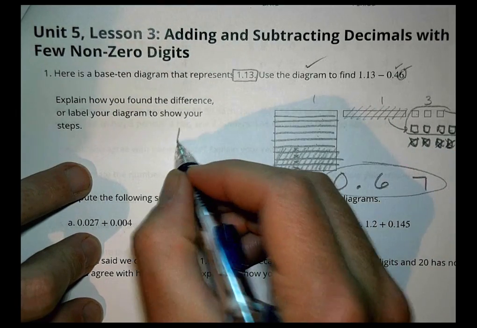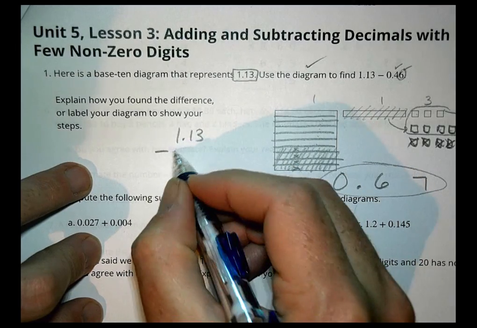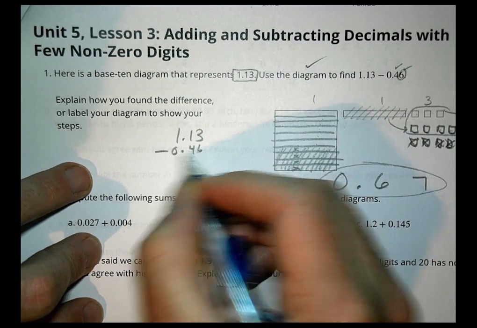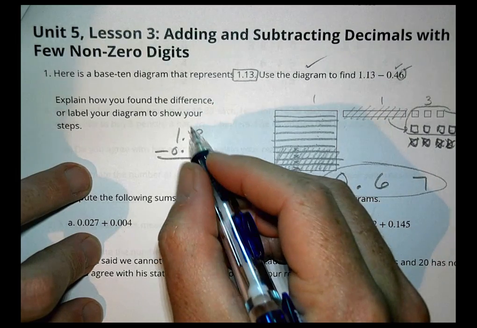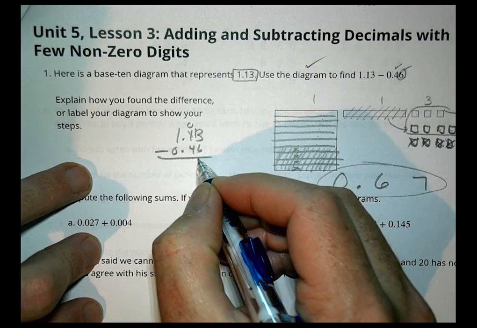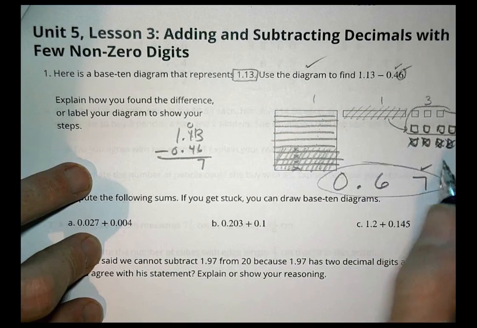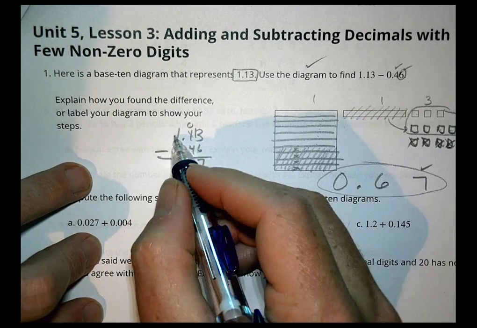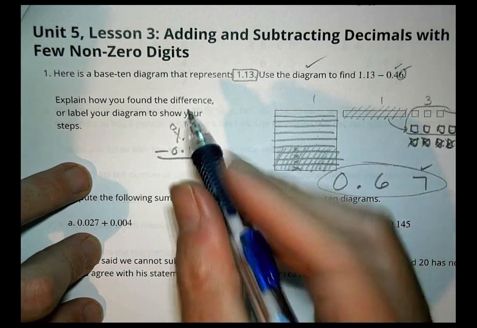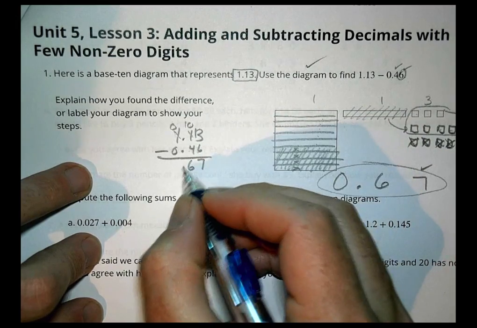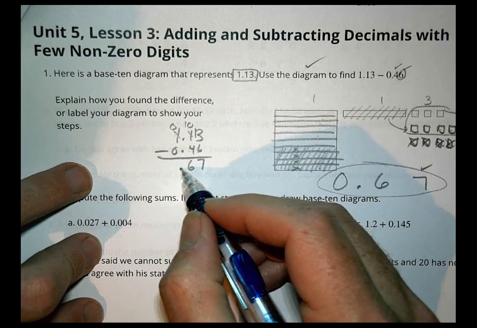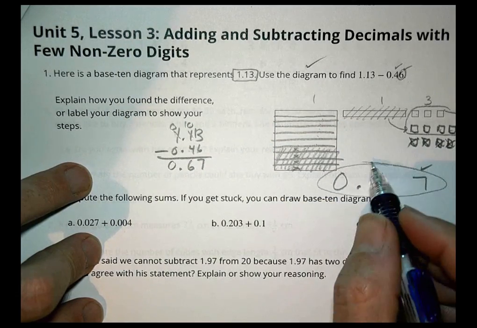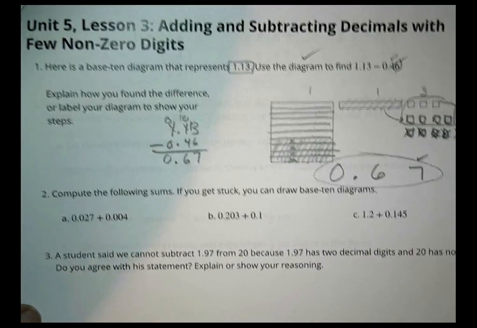Again, stacking it vertically, we can see how that works out. I don't have enough of the hundredths, so I had to borrow and unbundle. 13 minus 6 was 7, so we have our 7 there. I couldn't do 0 minus 4, so I had to borrow here. That became 10 minus 4, which was 6. And that became my 6 there, and it kept the decimal, and I was out of whole numbers, so I left it just like that. Okay, number 2.